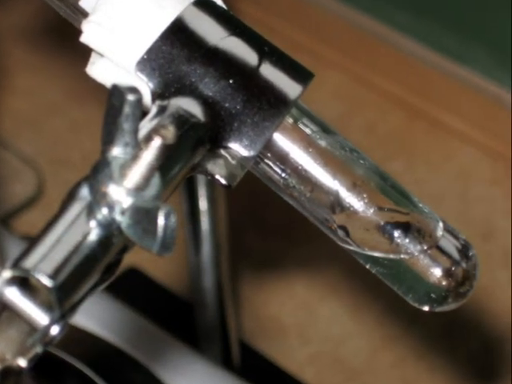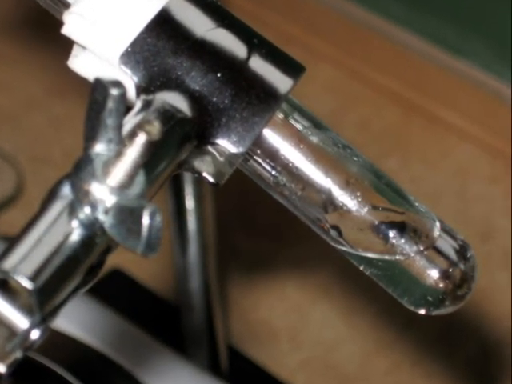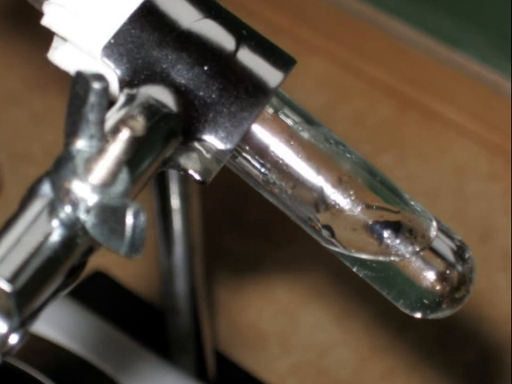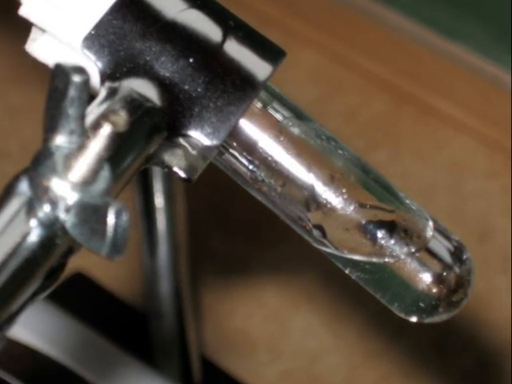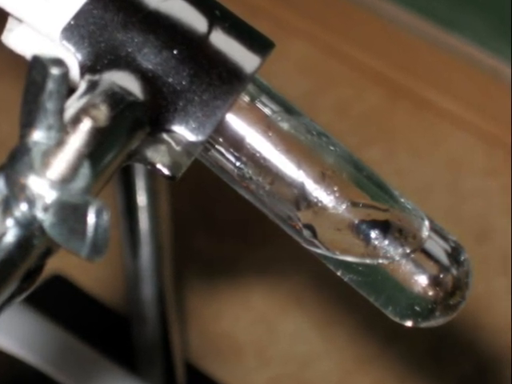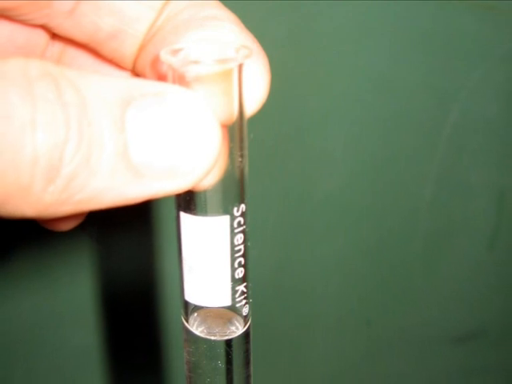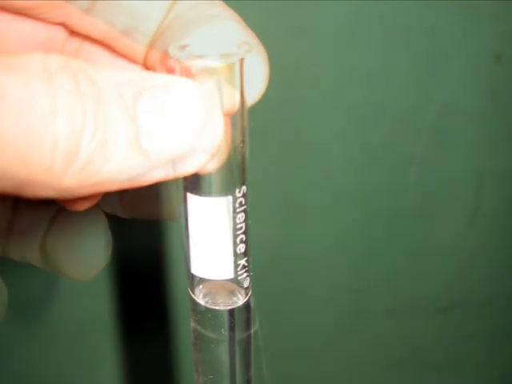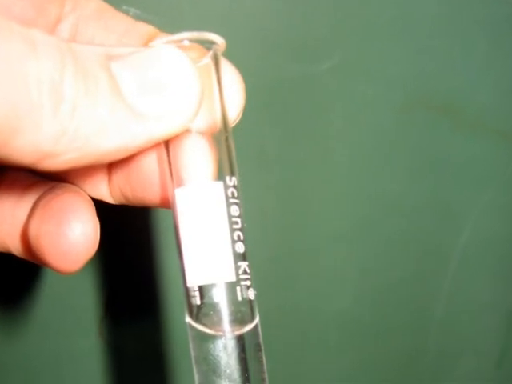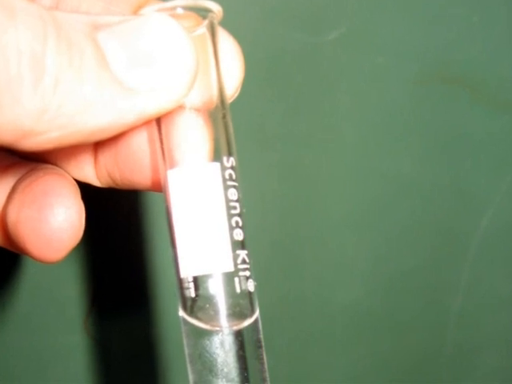Once you've collected your essential oil in the test tube, be very careful because it'll be hot. Use safety precautions such as a mitt or tongs. Your essential oil should be clear. After it is cooled and is easy to handle, you can evaluate your work.